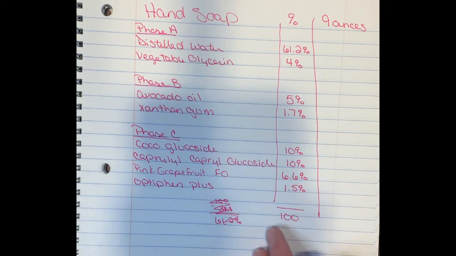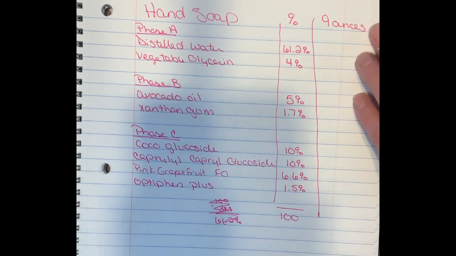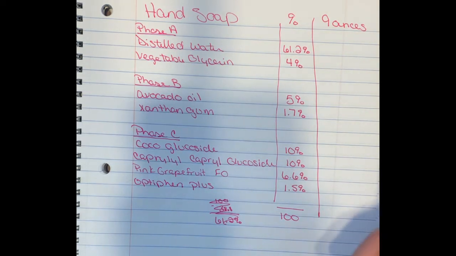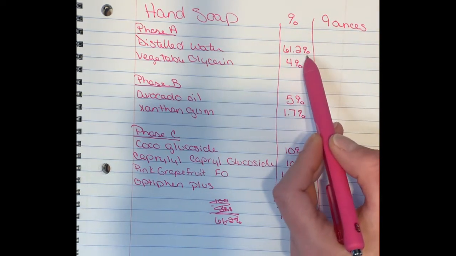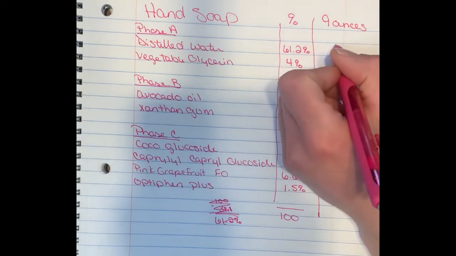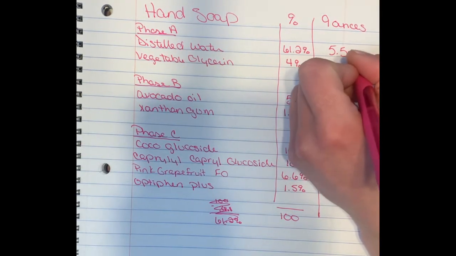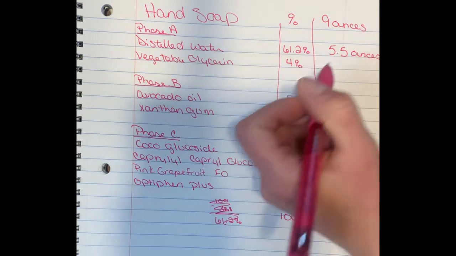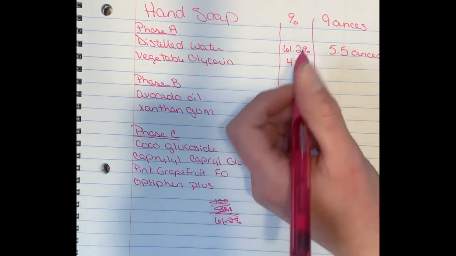You can also use whatever unit of measurement you want. So I like to work in ounces, but say you are working in grams, you can certainly convert it exactly the same way. So if we do 9 times 61.2%, that's going to give us 5.5 ounces. And we just continue down the line doing this.